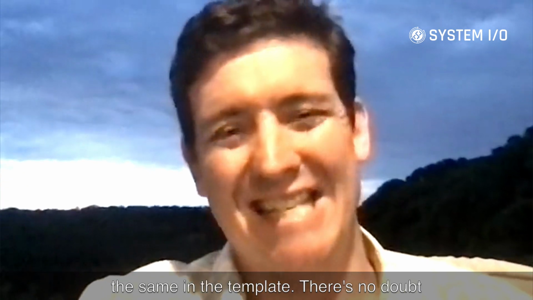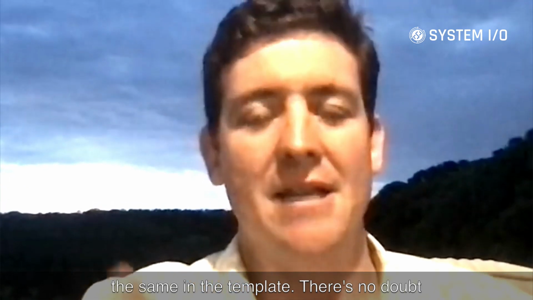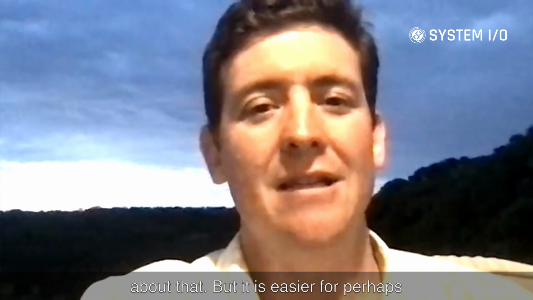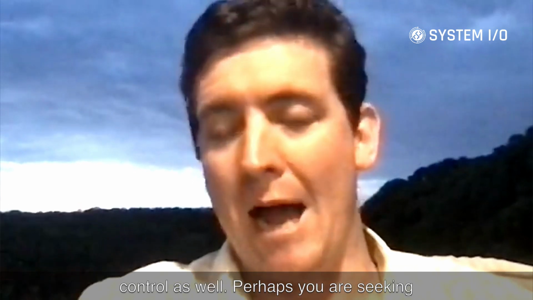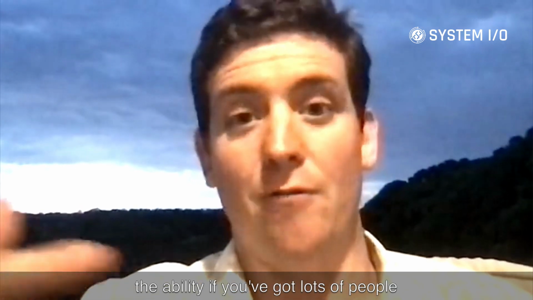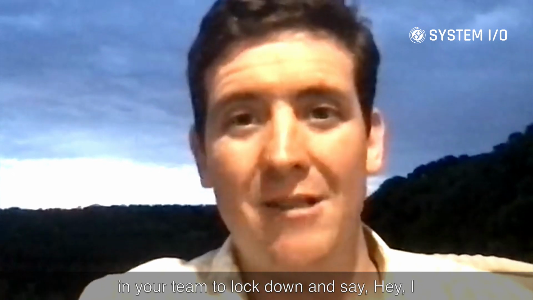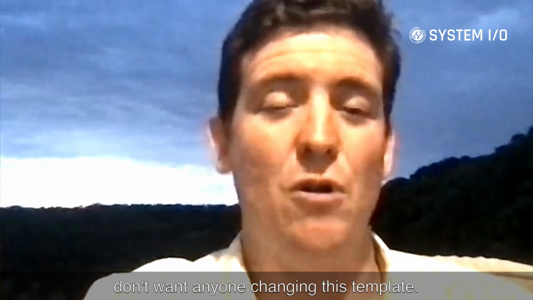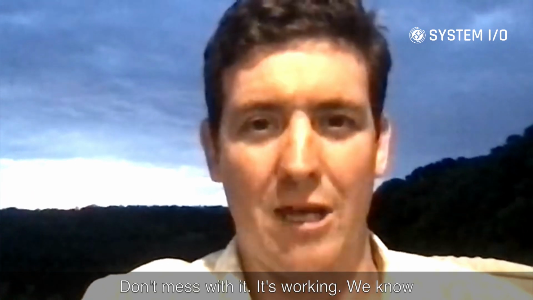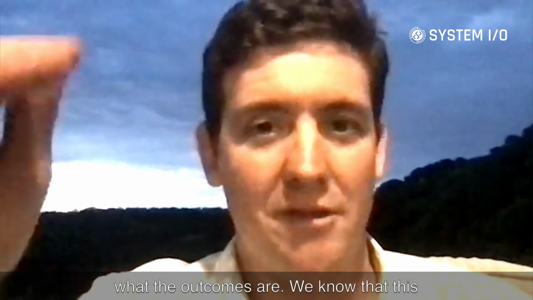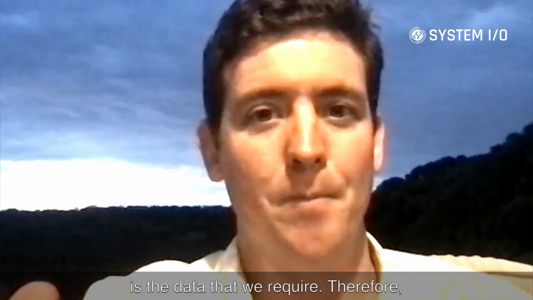Now, this is the same in the template. There's no doubt about that, but it is easier for control as well. Perhaps you are seeking the ability, if you've got lots of people in your team, to lock down and say, hey, I don't want anyone changing this template. I don't want anyone changing this form. Don't mess with it. It's working. We know what the outcomes are. We know that this is the data that we require.